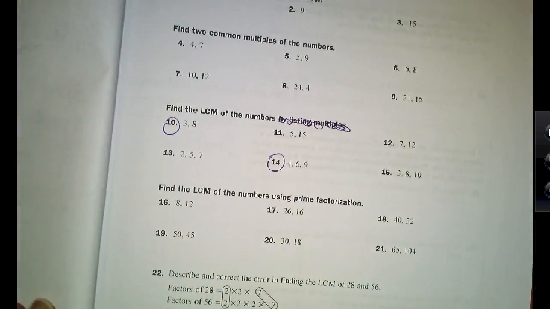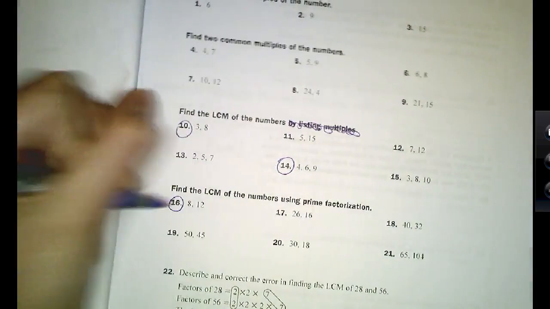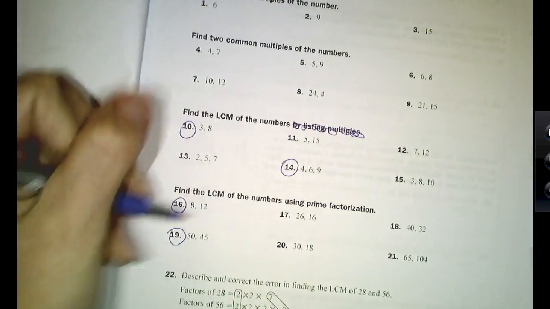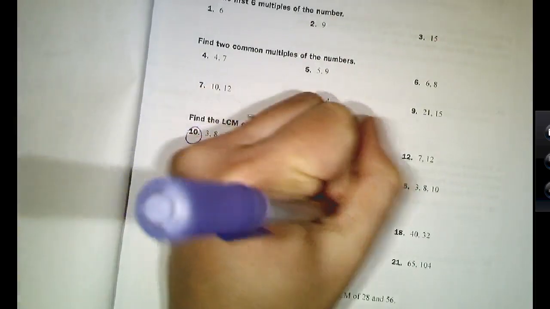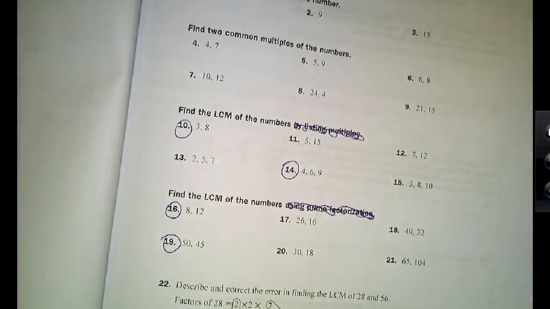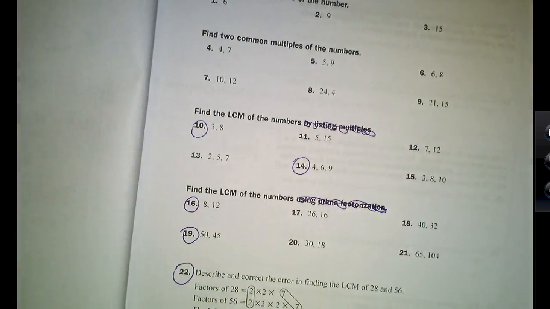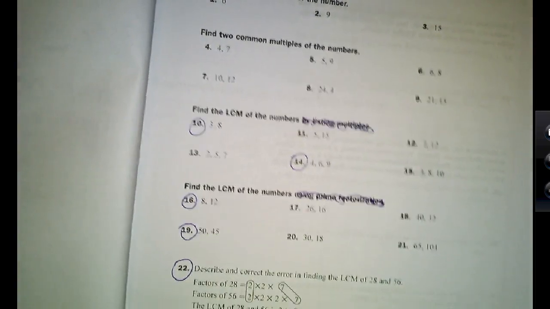And then I want you to do number 16 and 19. Cross off where it says using prime factorization. You can do it however you want. Just find the least common multiple. I want you to do number 22. So that's 5 questions on the front.